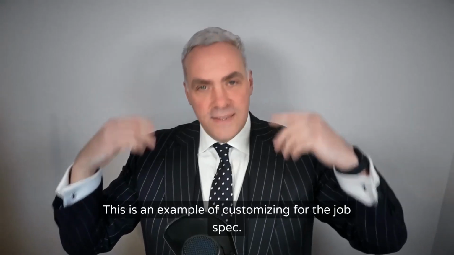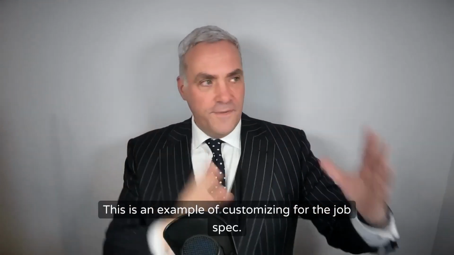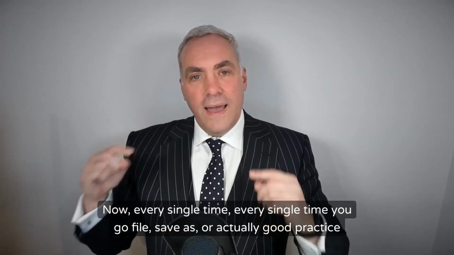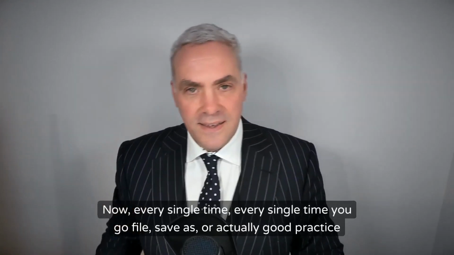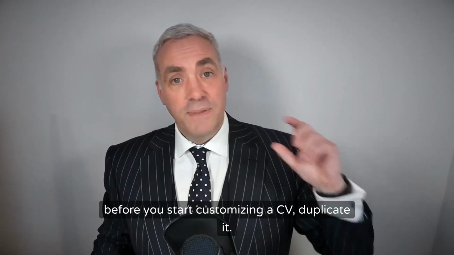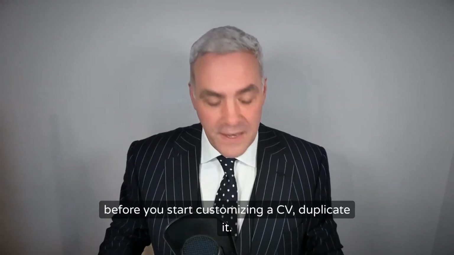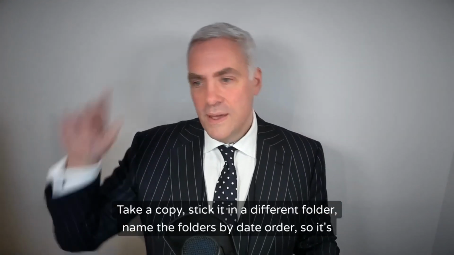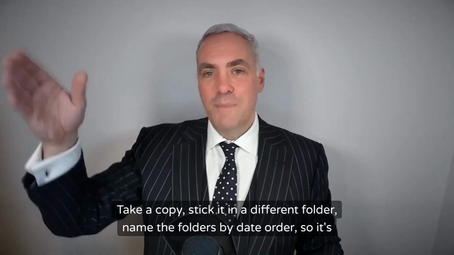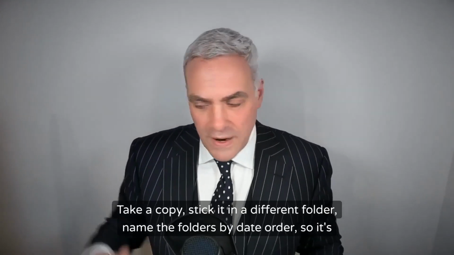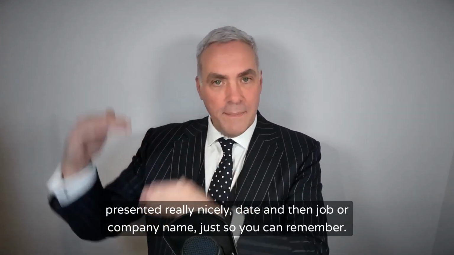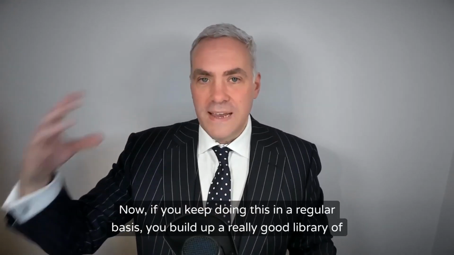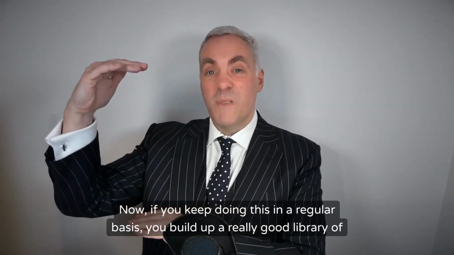So this is an example of customizing for the job spec. Now, every single time you go file, save as, or actually good practice, before you start customizing a CV, duplicate it. Take a copy, stick it in a different folder, name the folders by date order, right? So it's presented really nicely. Date and then job or company name, just so you can remember.